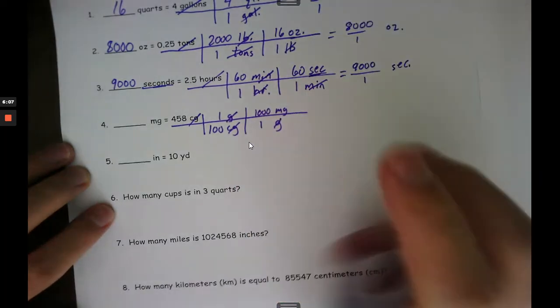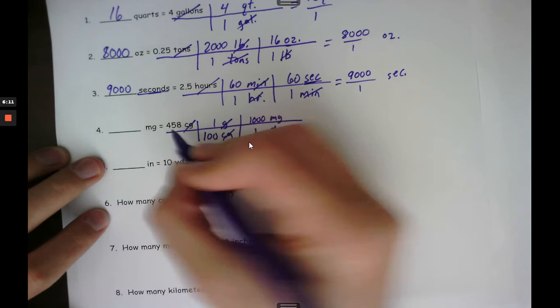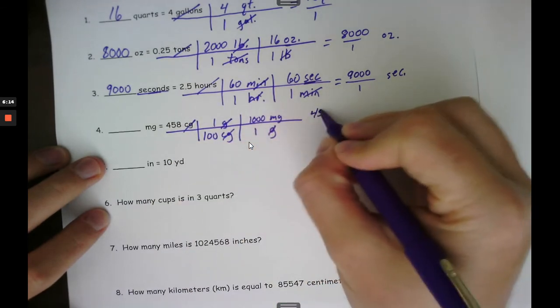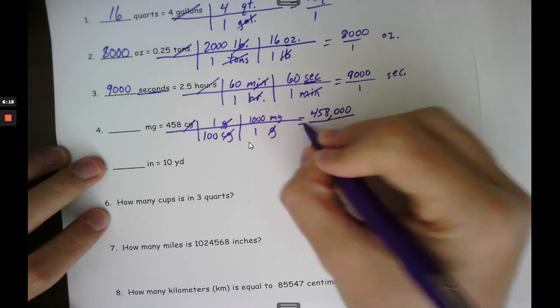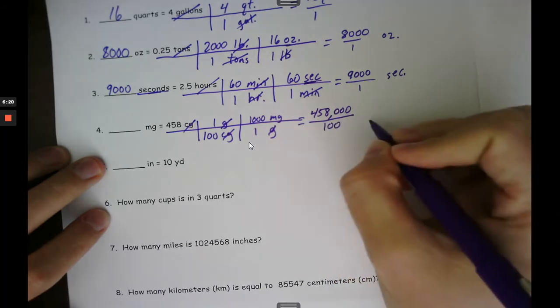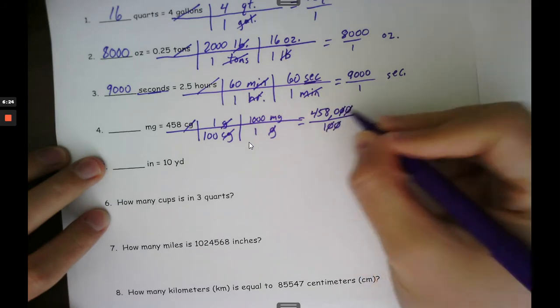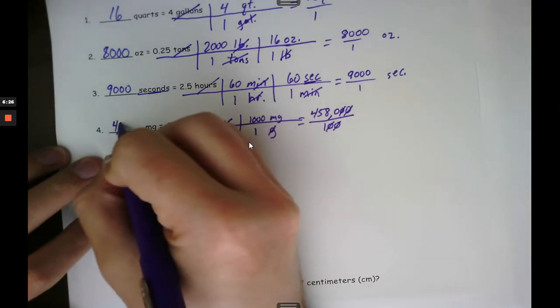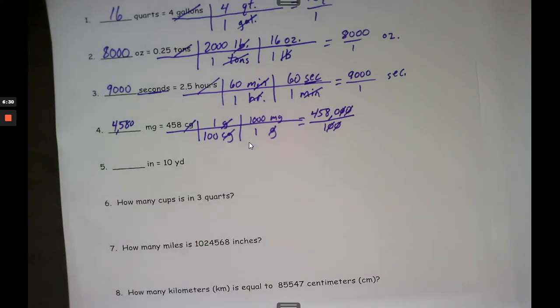So this time I'm going to do 458 times 1,000, so that's 458,000 divided by 100. When I clean that up, if I remember how to divide by 100, I end up with 4,580 milligrams. Of course, you can use a calculator for all of that. That's no problem. But there you go.